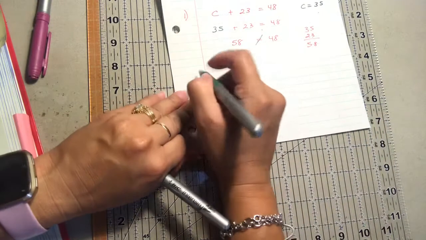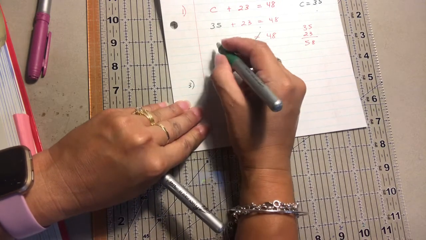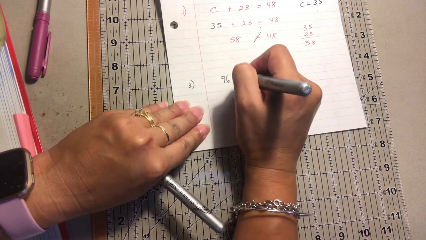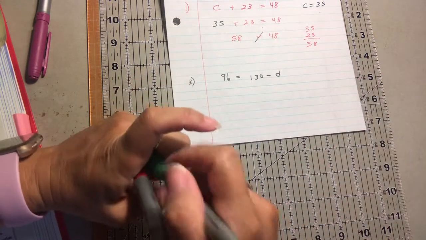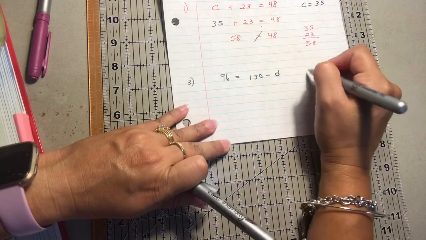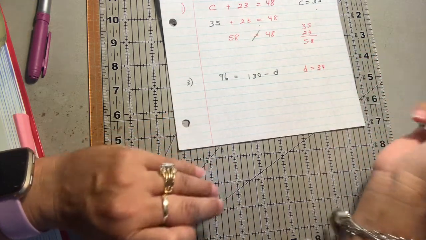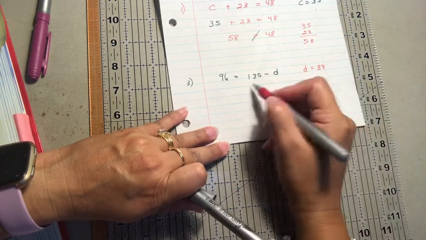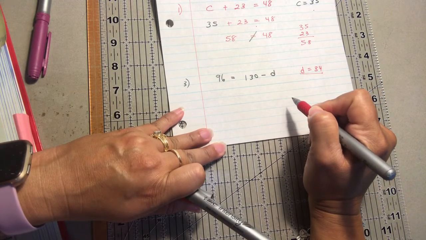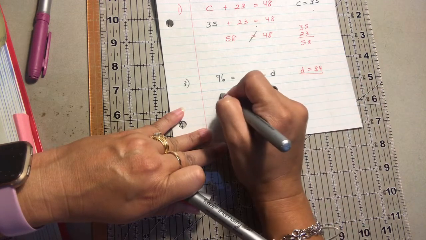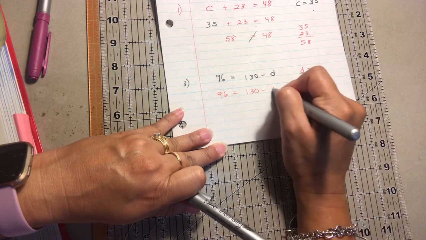Okay, for number 3. For number 3, we have our equation. Our equation is saying 96 is equal to 130 minus D. Okay, now it's telling us that D is equal to 34. Well, in this particular case, all I got to do is substitute where I see the D, I got to substitute it with the number 34. So I'm going to rewrite this all over again. 96 equal 130 minus 34.